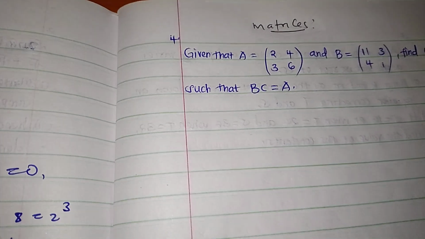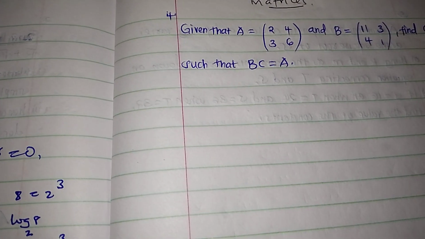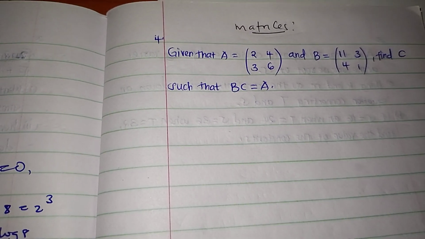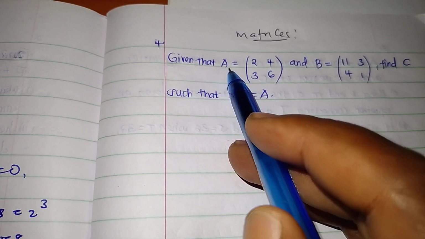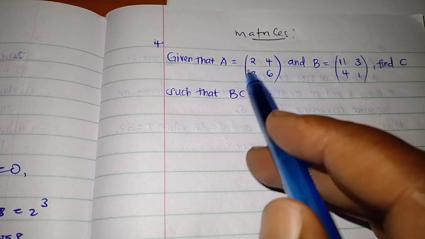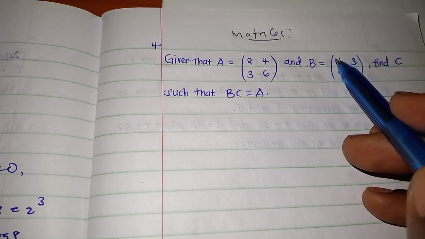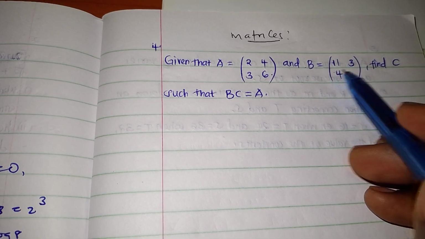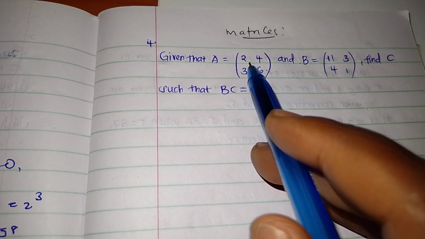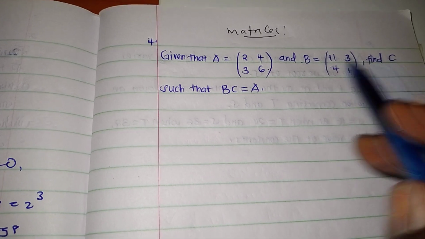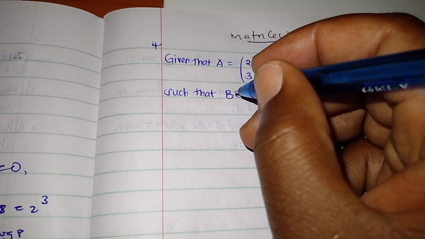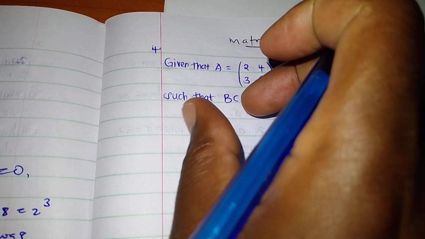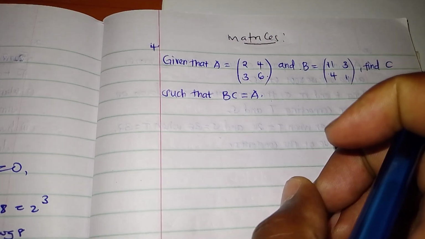That's the topic. So in matrices, you deal with determinant, inverse, and transformations. Okay, so we have, given that A is equal to [2, 4; 3, 6], and B equals [11, 3; 4, 1], those are the elements of A and B. Find C such that BC is equal to A. So we have a product of two matrices B and C to give us A.